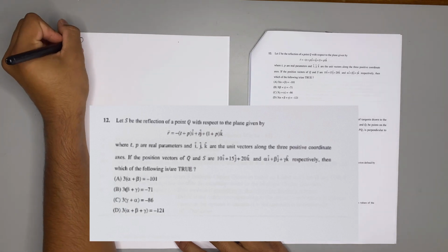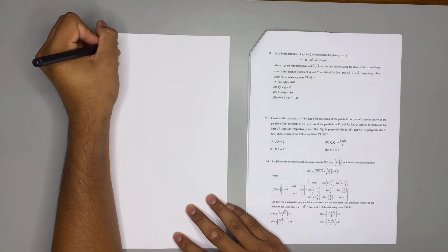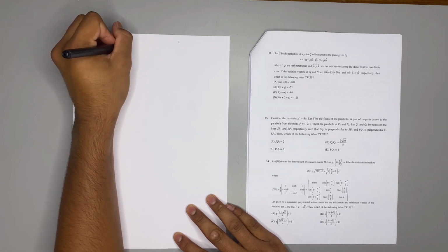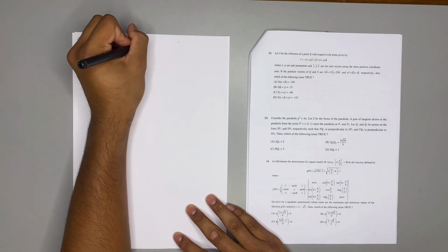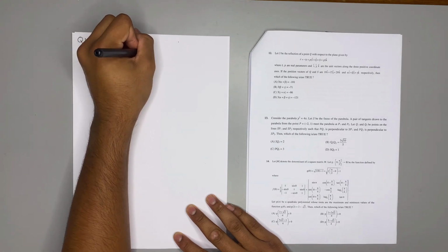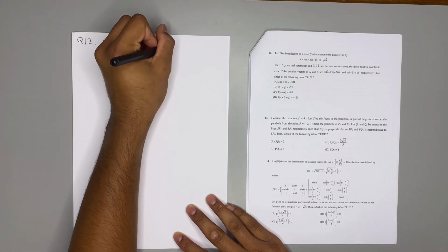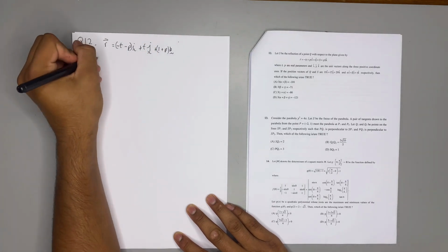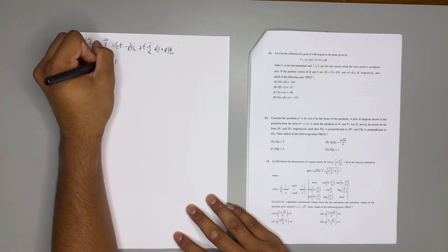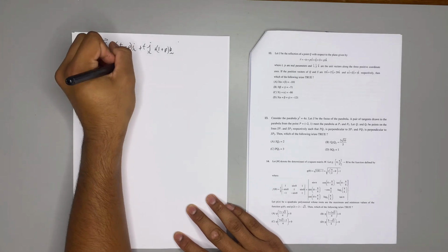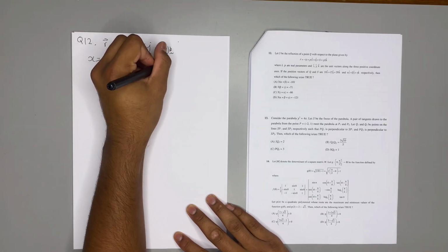Question 12. First thing, let's write down vector r equals minus (t minus p) of i plus t of j plus (1 plus p) of k. Parametric equation, x equals negative t minus p, y equals t, and z equals 1 plus p.